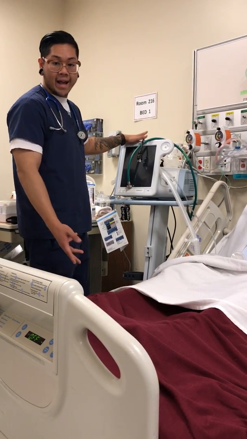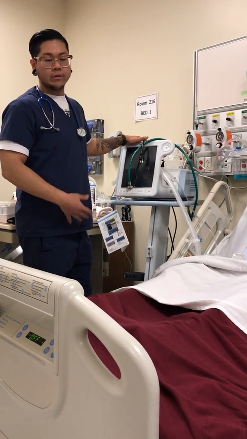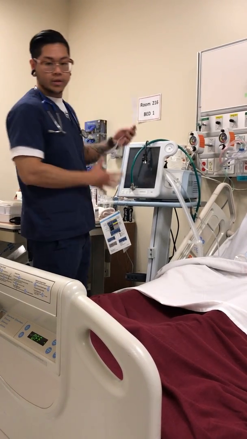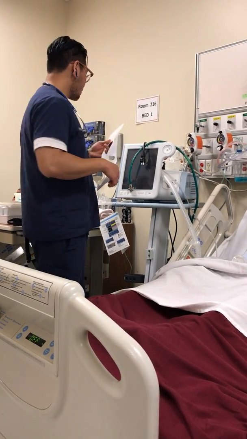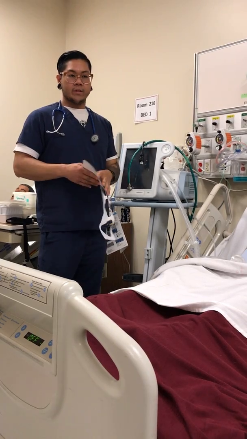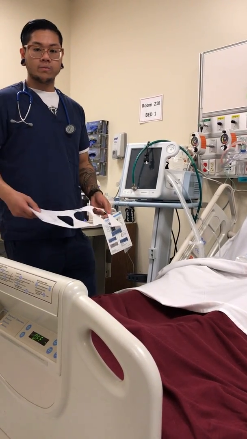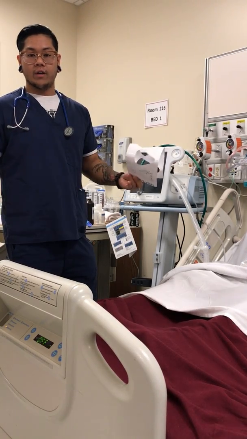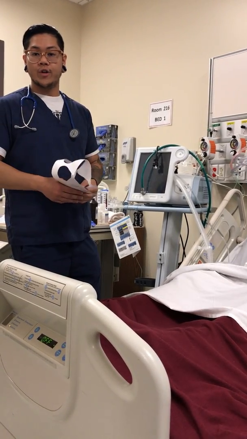You're going to get masks, small, medium, and large. Just bring them in. That way you don't have to run back and forth in case it doesn't fit. And your template. So advantages for using a BiPAP would be it's non-invasive, so that's good. A patient doesn't have to be sedated, and it's going to take out the risk of infection, like pneumonia or anything like that.